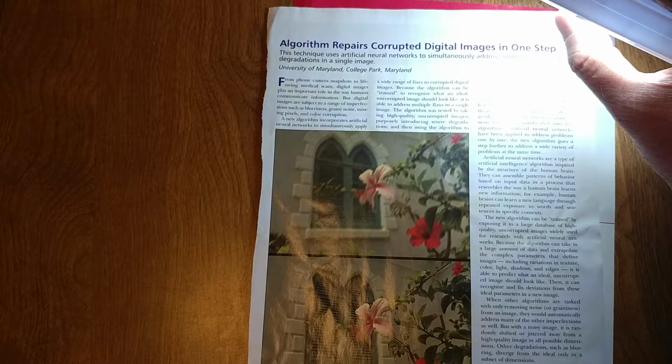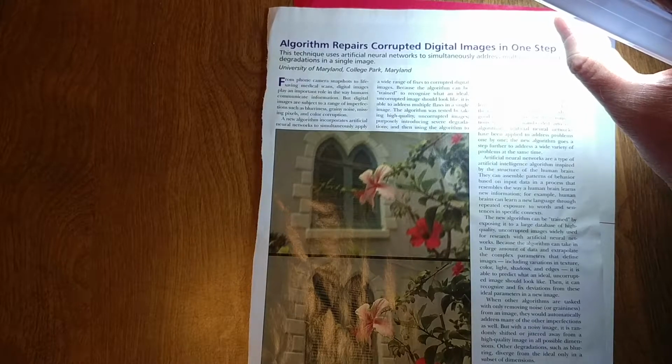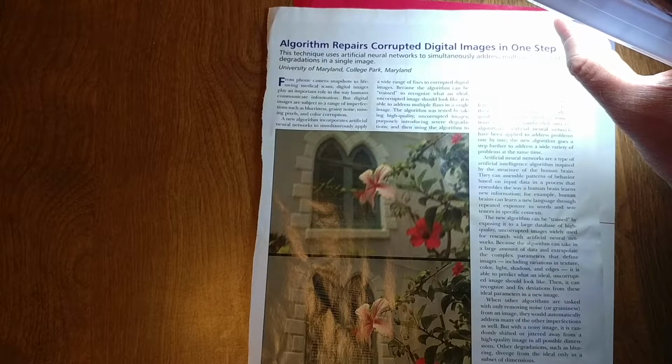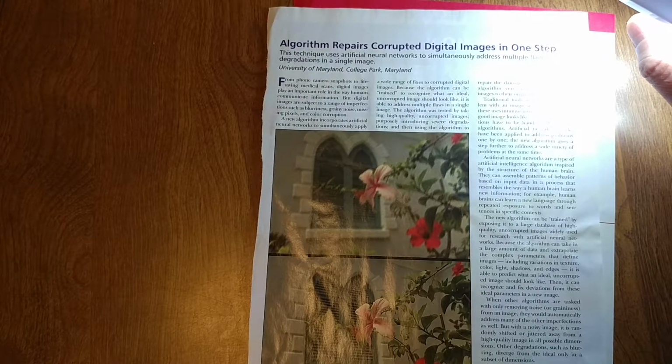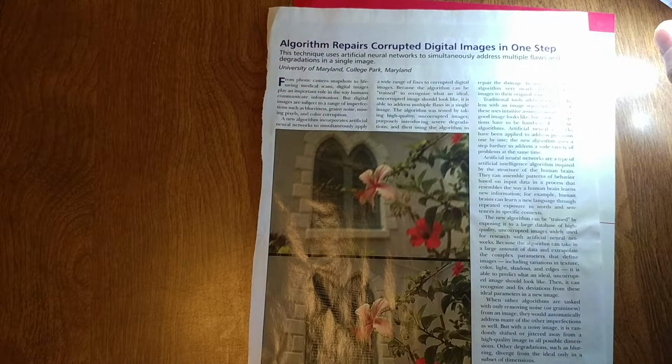Because the algorithm can be trained to recognize what an ideal uncorrupted image should look like, it is able to address multiple flaws in a single image. The algorithm was tested by taking high-quality, uncorrupted images, purposely introducing severe degradation, and then using the algorithm to repair the damage. In many cases, the algorithm very nearly returned the images to their original state.